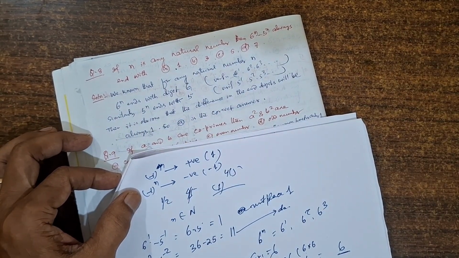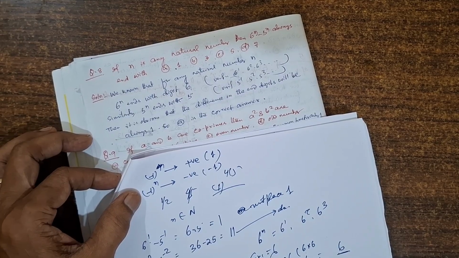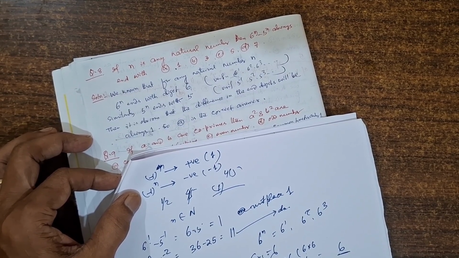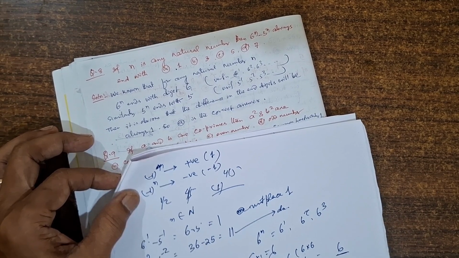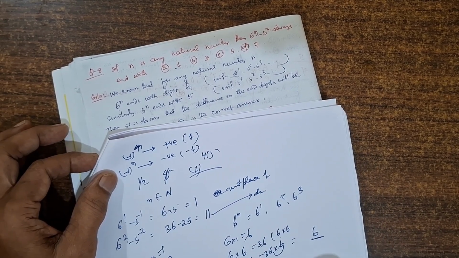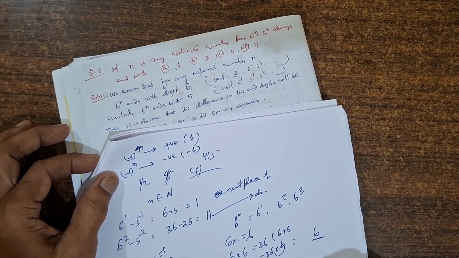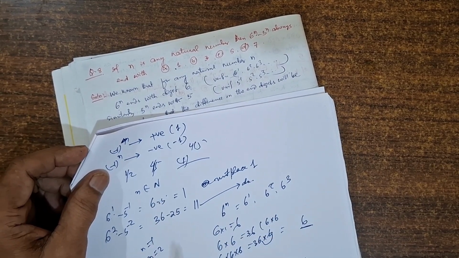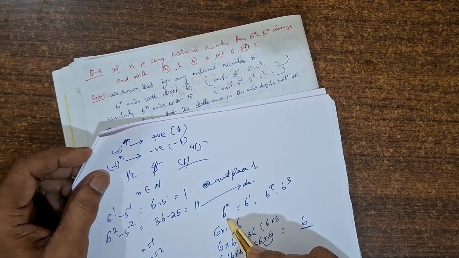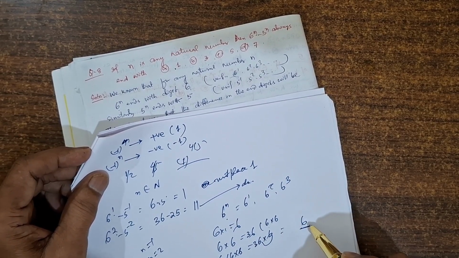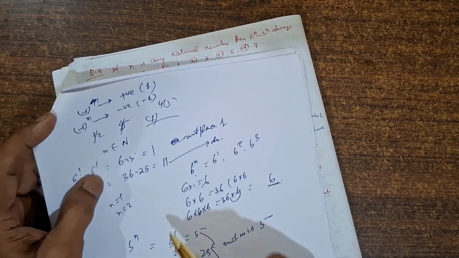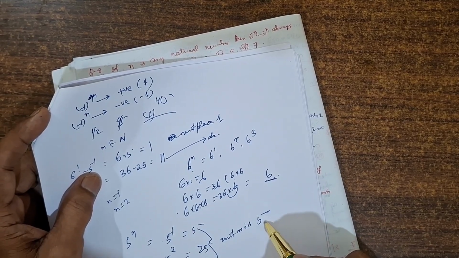One thing is confirmed. Again you come to the case of 5. 5 to the power n. 5 to the power 1 is 5. 5 to the power 2 is 25. 5 to the power 3 is 125. Always the unit digit is 5, for any n, not for 1, 2 only. For 6 to the power n, the unit digit is always 6. For 5 to the power n, the unit digit is always 5.